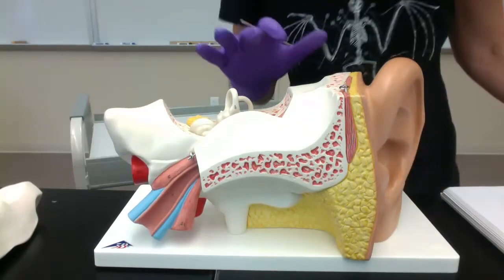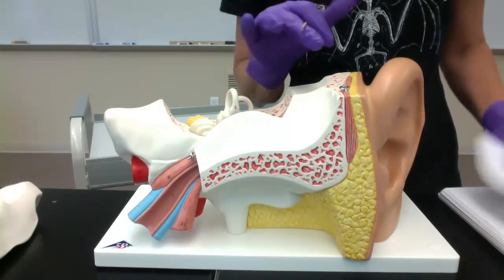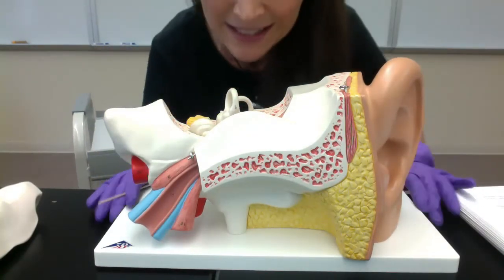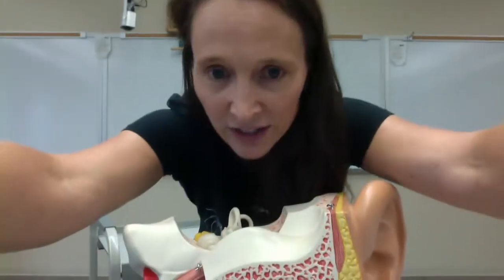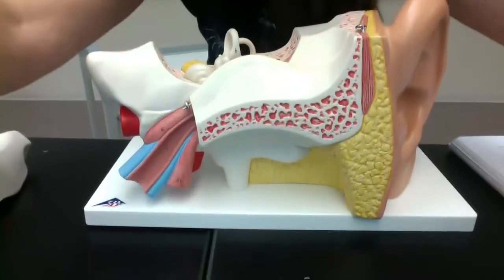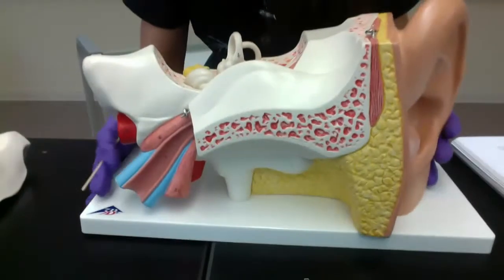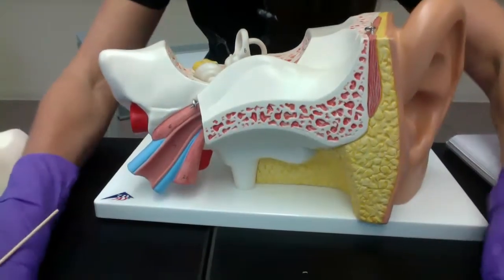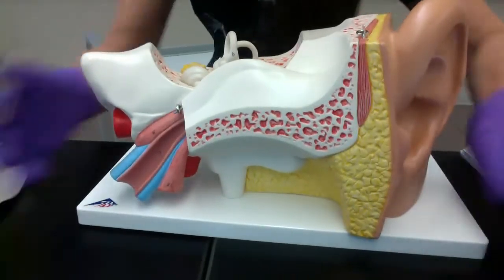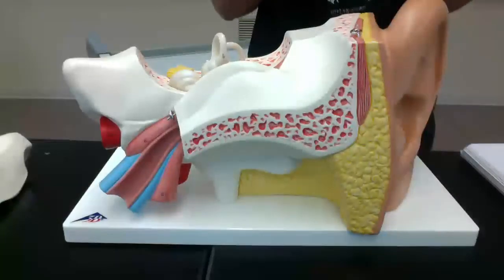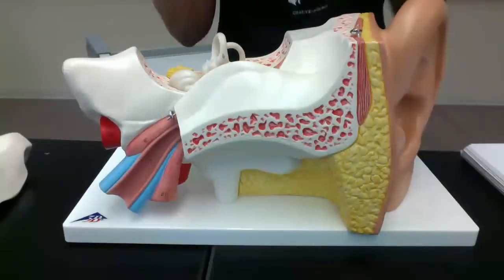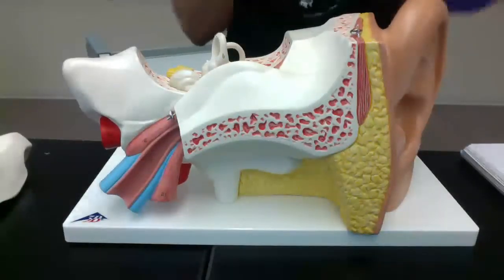I'm hoping that these will help you out, especially with this lab, which is for the special senses. This is exercise 14, and the special senses tend to be a more challenging lab. So I'm going to break these videos up into two parts. I'll do the ear, and then I will do the eye. I'm going to focus in on this awesome ear model here. For the ear, I'm just going to go straight through the part that you need to know, and we'll talk a little bit about what constitutes the outer ear, middle ear, and the inner ear.